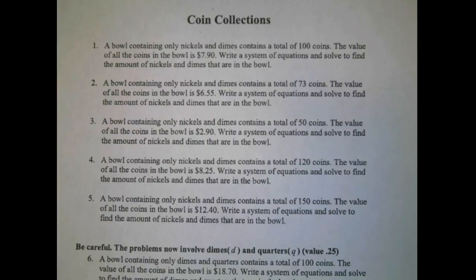What is the value of a quarter? 20 cents. What is the value of half a dollar? 50 cents. All right. So you need to be able to use that prior knowledge, that information about money to do this assignment. All right.